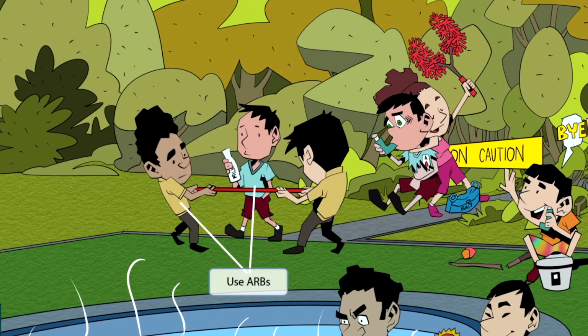The camp counselors have caught on to the campers trying to sneak in from the side. So they've ramped up security and added 2 more counselors tautly holding a tense red rope. This symbol again represents angiotensin II receptor blockers, or ARBs. And the fact that it's over here on this side, where we represent hypertension with asthma, should help you remember that ARBs can also be used in the treatment of hypertension with asthma.